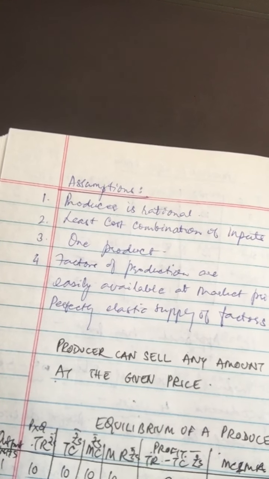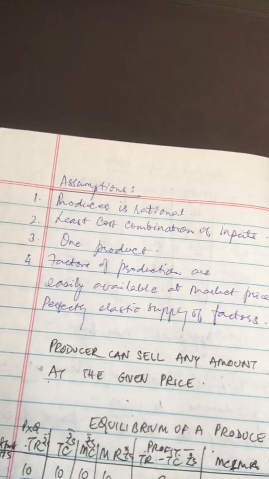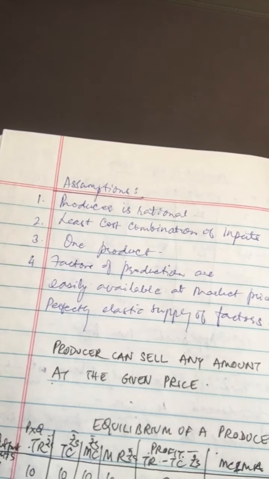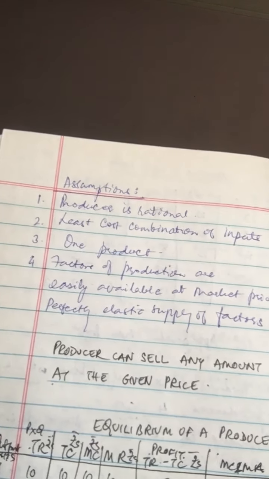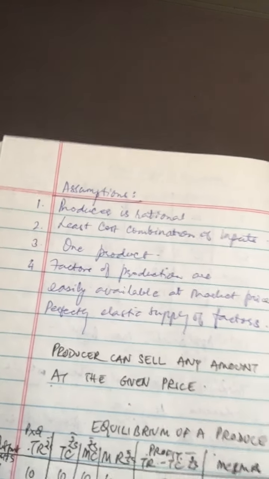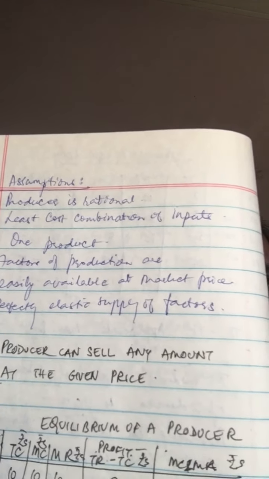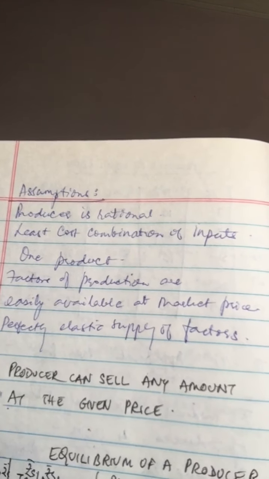That means all units of factors of production are equally efficient, and supply of factors of production is perfectly elastic at their market prices, which means that they are easily available at market prices. So based on this, we are going to do producer's equilibrium with the help of a table, which I'm going to do in the next class. There we will talk about producer's equilibrium. I'll explain with the help of total revenue and total cost, and also marginal revenue and marginal cost, which is in the syllabus this year.